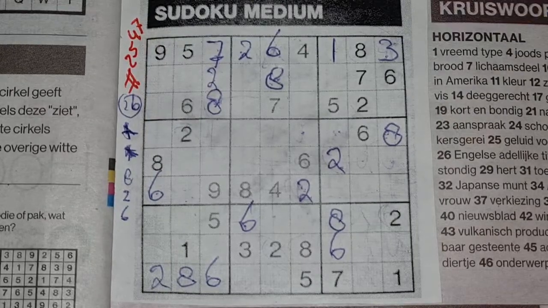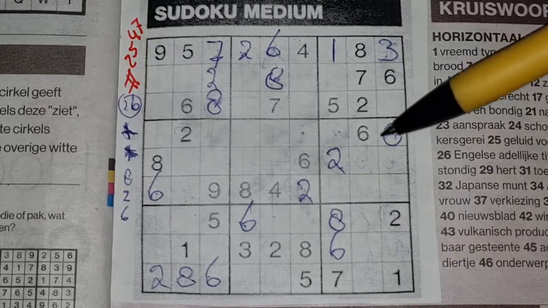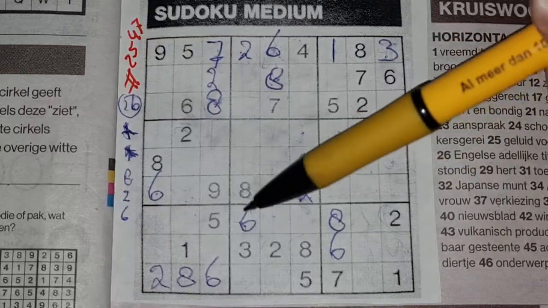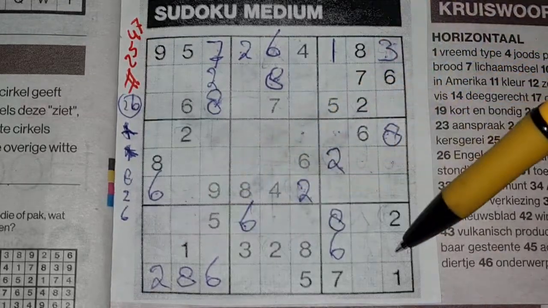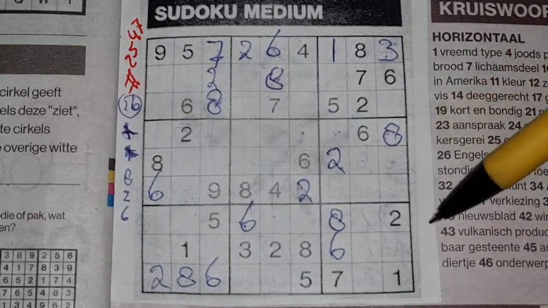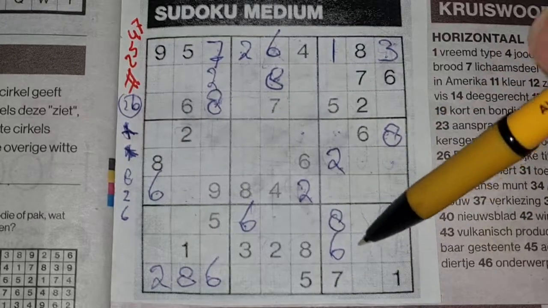Then let me see. How about this row? 4 missing numbers. One of the missing numbers is 7. We see here 7 in this big square, so no 7 in these 2 boxes.